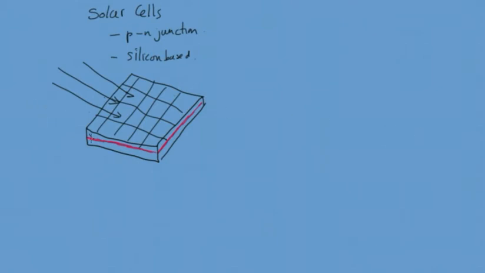So on the top we have an N-type semiconductor, N-type silicon, and on the bottom we have P-type silicon. And here we have our depletion zone, our junction.